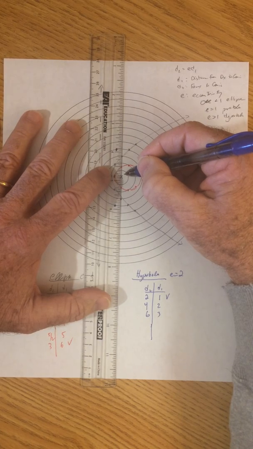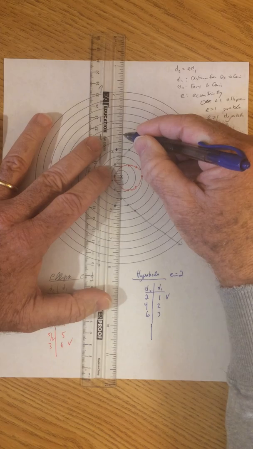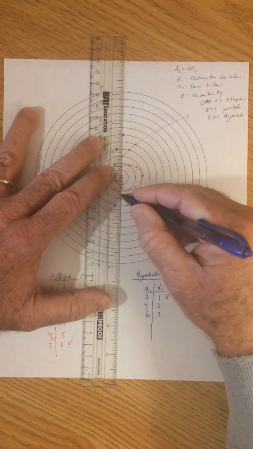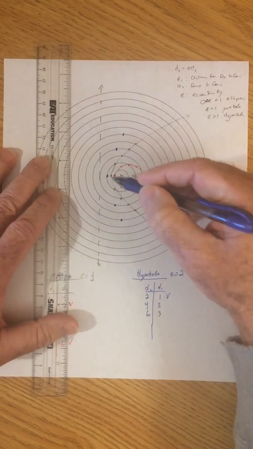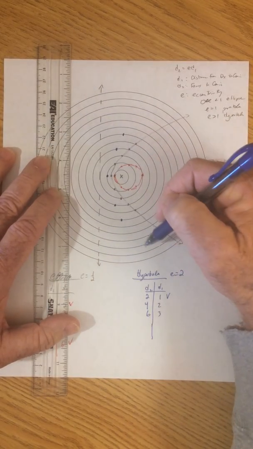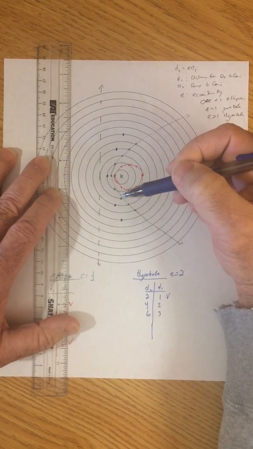All right, I slide my ruler. Come out 2 more concentric circles from there because we're going out by a factor of 2 here. 2 from there, that's 6 from. Okay, and you can see that one of the branches of the hyperbola is forming here. Now, the other branch has to be on the other side of the directrix.